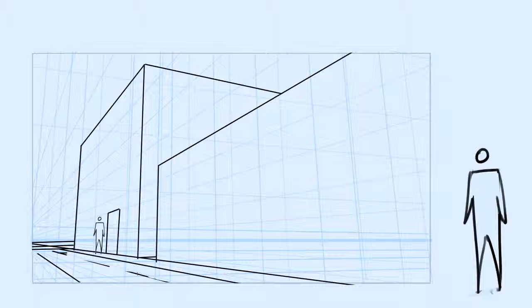So putting in a second door on this second building might be a challenge, except you remember that the tops will line up. So even though the buildings are different heights, you know that if the top of the door is along that line, it will be in the correct height.